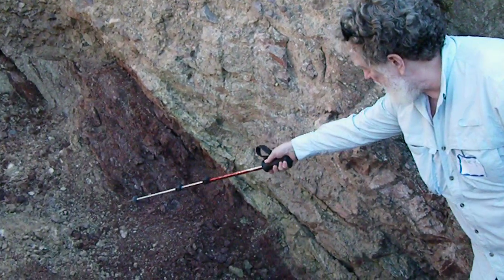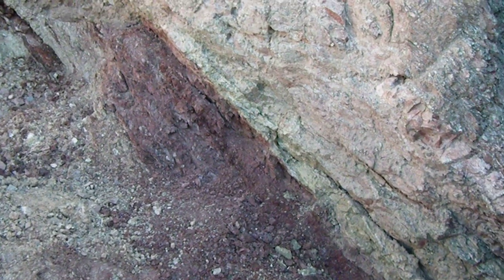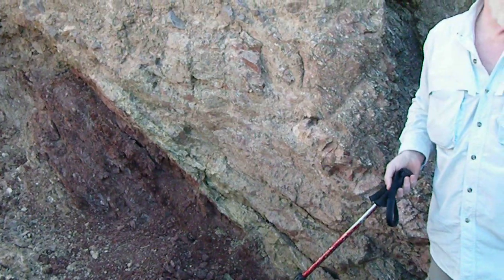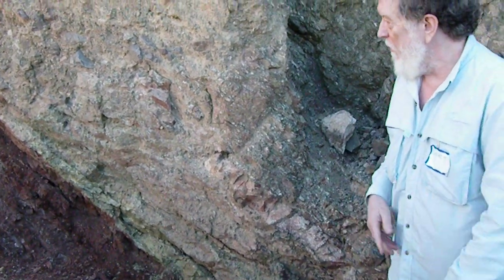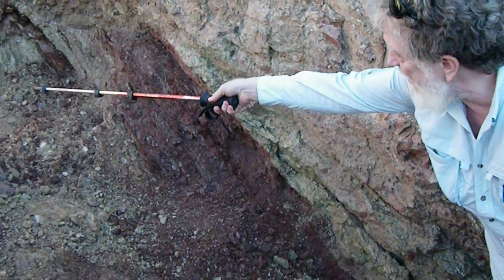Just beneath it, you see this red stuff here. That's foliated gouge. All of this red stuff is derived from the Keishan volcanoes. Now, when you start here, there are seams of foliated gouge that cut through it.